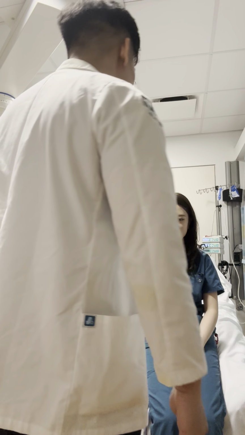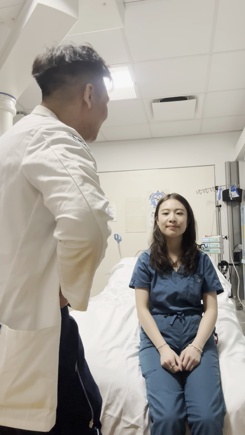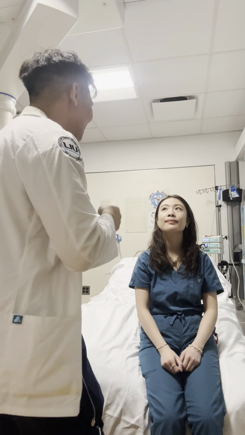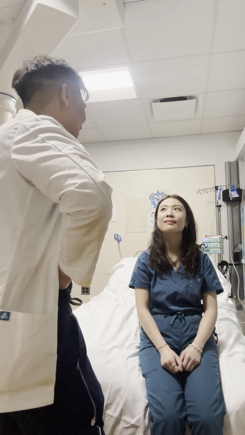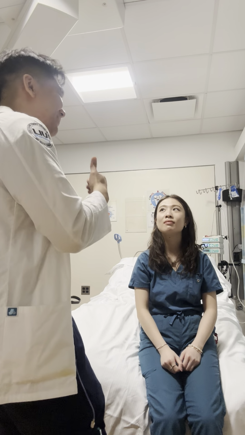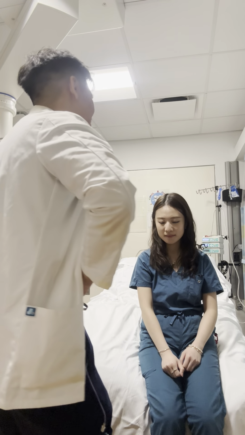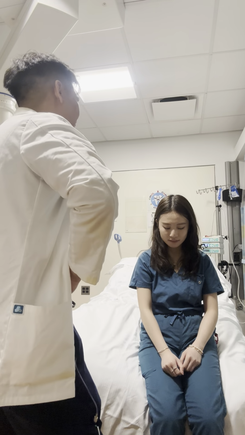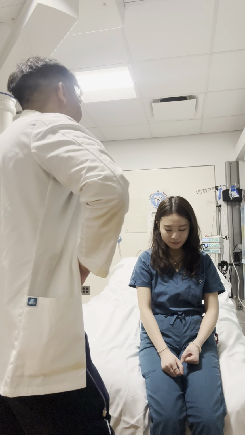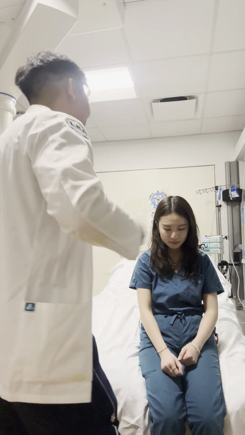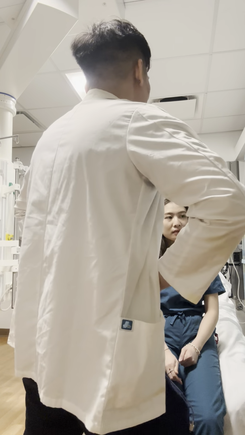Cranial nerve number 7, which is facial. You're just gonna smile for me, and then raise your eyebrows, and then blow some air into your cheeks. Okay, so that's normal. Cranial nerve number 8, which is vestibular. She had a normal Rinne test and Weber test, so that's normal.